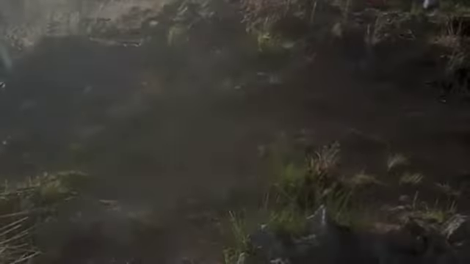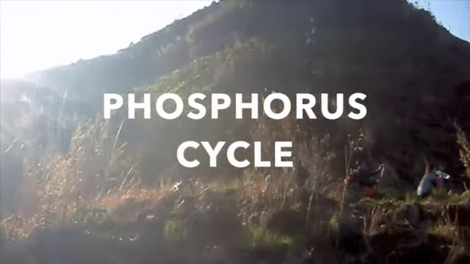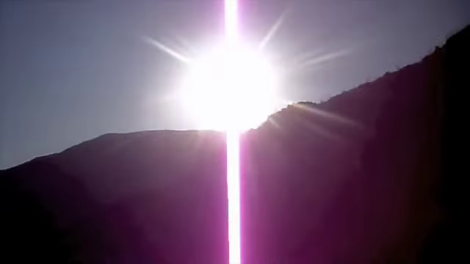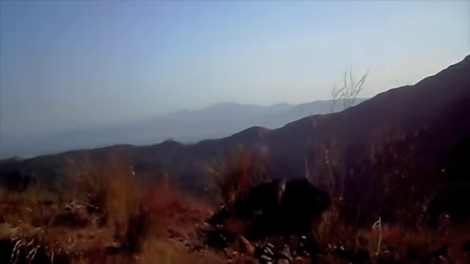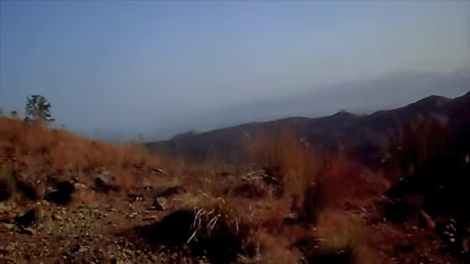The phosphorus cycle. Phosphorus is an element that is found in the ground and then taken up by plants and animals. Phosphorus starts its existence as phosphate ions in the rocks of the world. Over time, the phosphates and other minerals are removed from the rocks and distributed in soils and the water all over the planet.